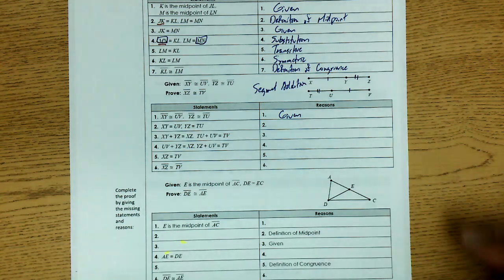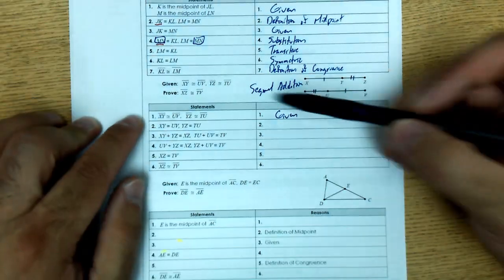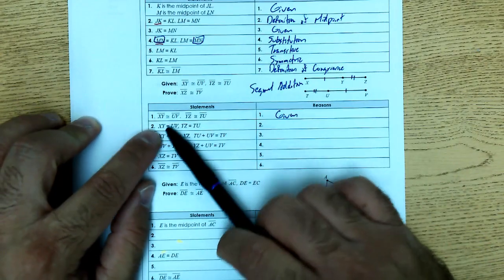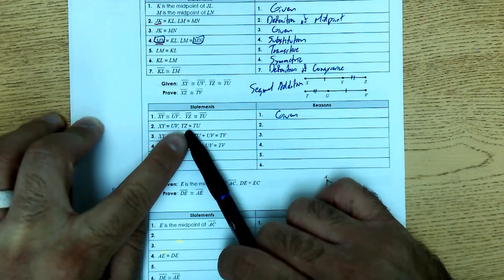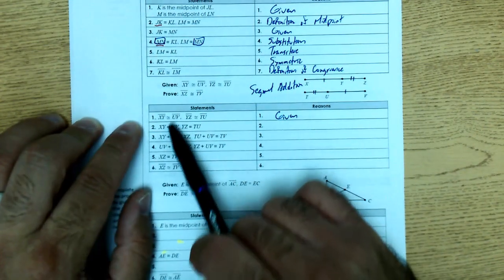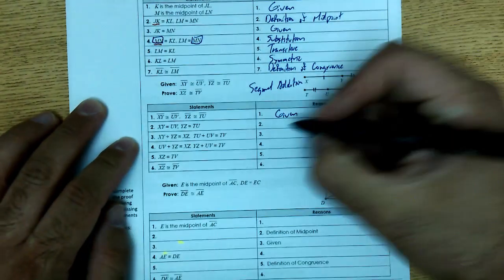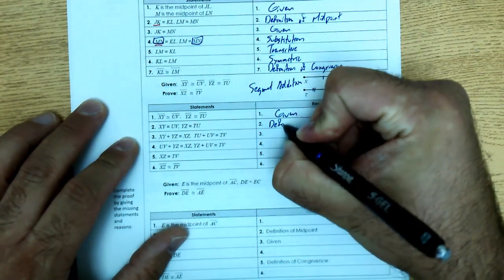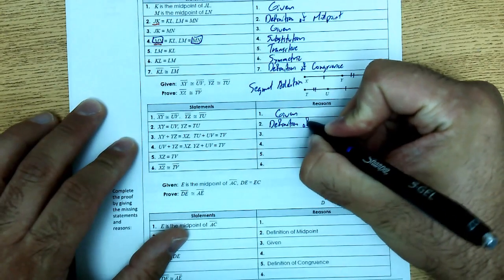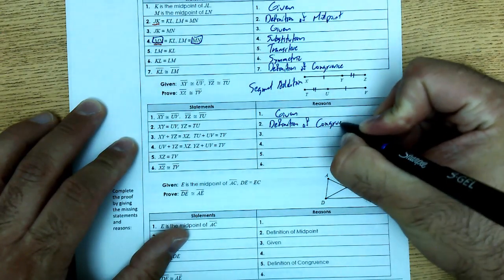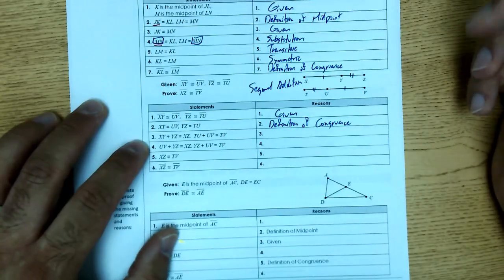All right, so let's go through this, see what we can find. Step 1 to step 2. XY is equal to UV, YZ is equal to TU. Well, we just got rid of the segments. We made it equal instead of congruent. So that was the definition of congruence. All right.